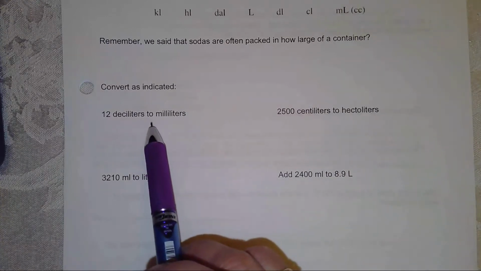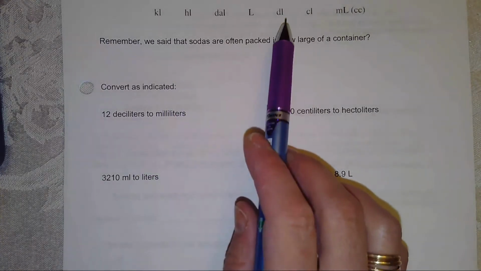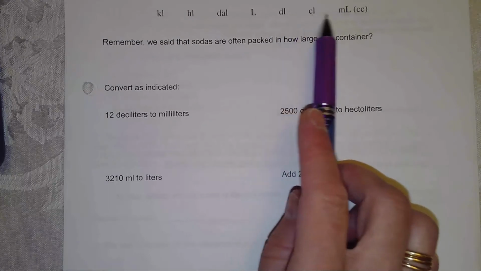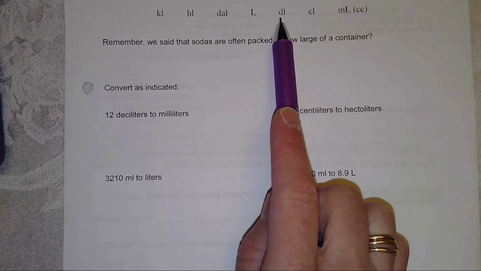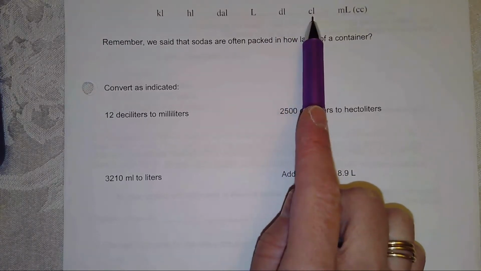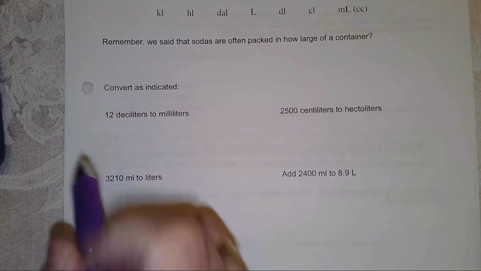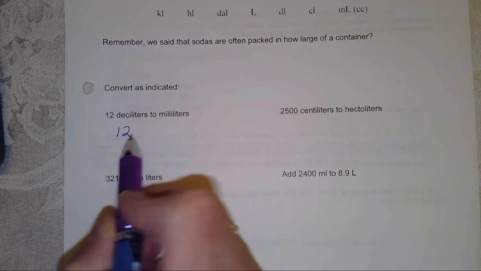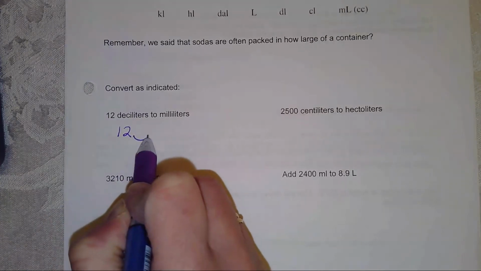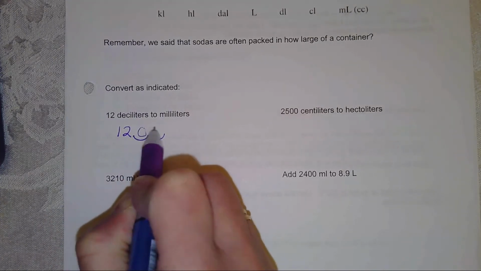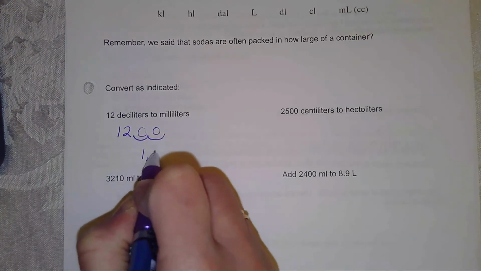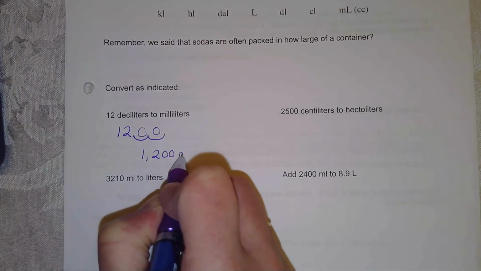So deci to milli, remember the ones that have the eyes are on the right. So there's deci, and to milli we're going to go 1, 2 to the right. So there's my 12. My decimal's here. If I shift it 1, 2 to the right, I'm going to have to add 2 zeros. So 1,200 milliliters.